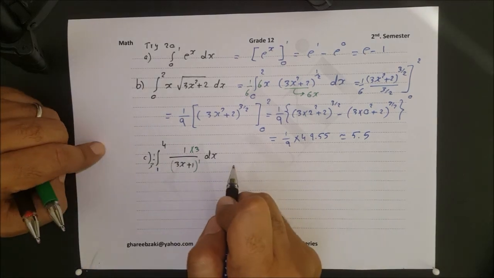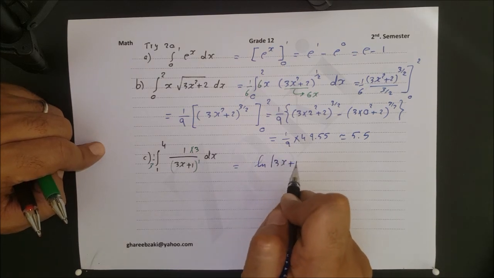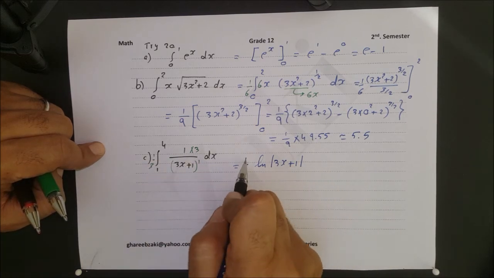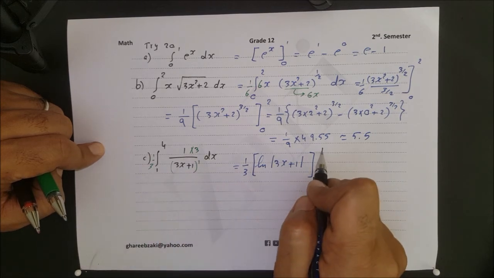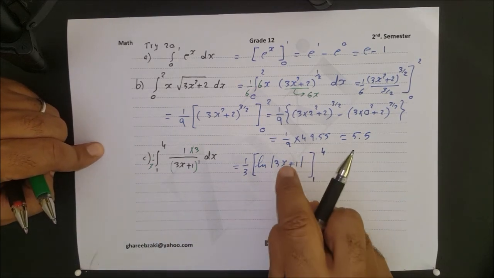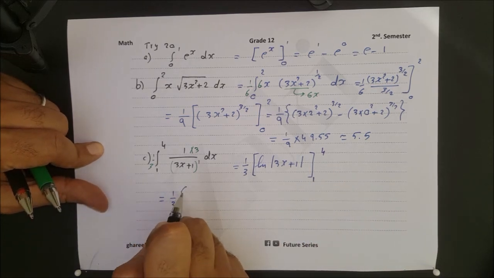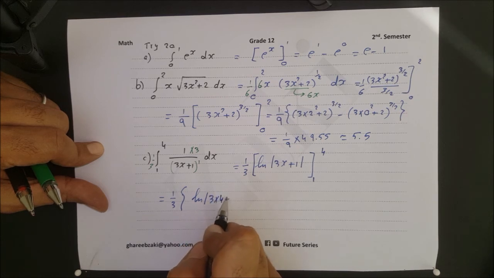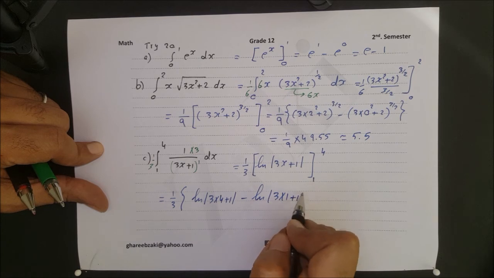So the answer is ln of 3x plus 1. We don't write plus c. And remember 1 over 3 outside. And remember to put the limit, it's from 1 to 4. Now replace x by 4, replace x by 1 and make minus. So it's 1 over 3 times ln(3 times 4 plus 1) minus ln(3 times 1 plus 1).